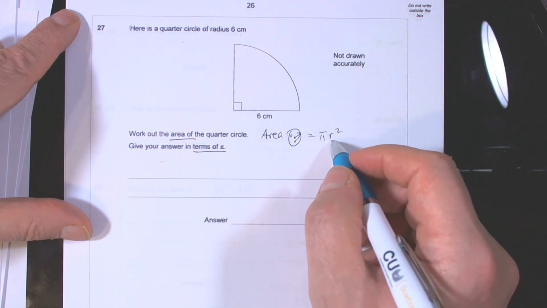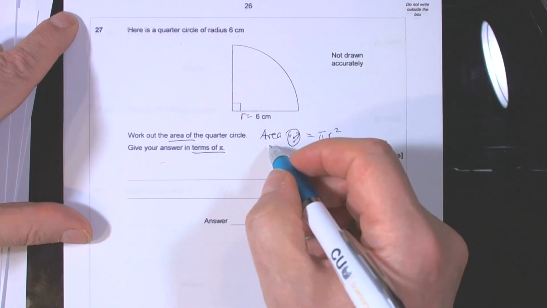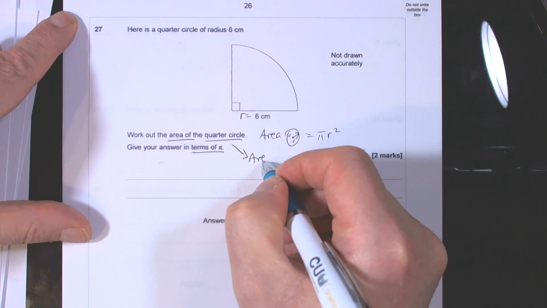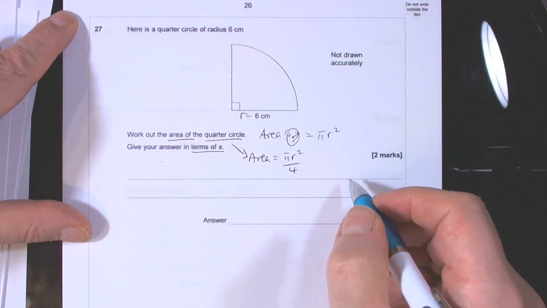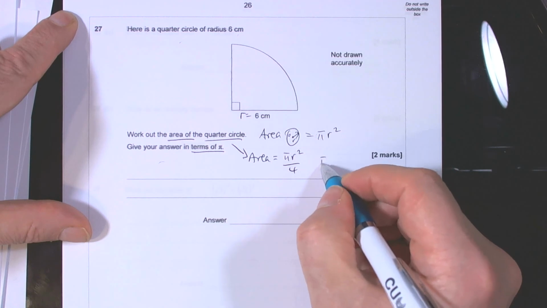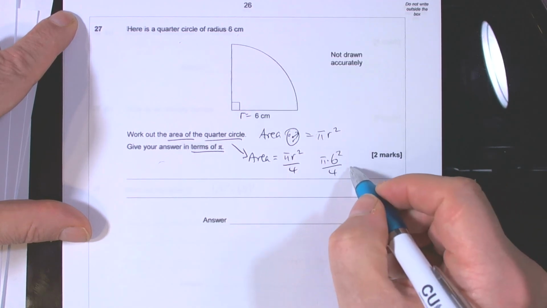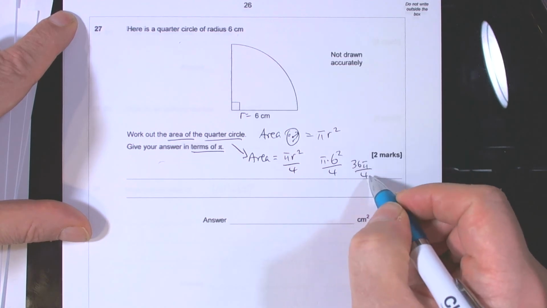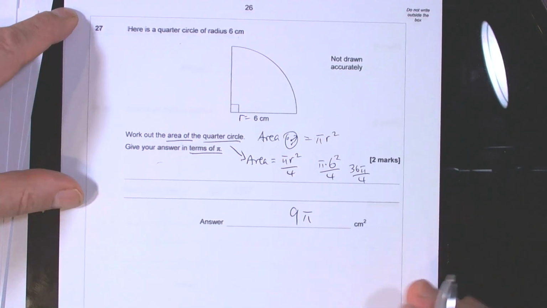Do we know the radius? Yep, we know the radius is equal to 6 centimetres. We want a quarter circle, so the area will be the full circle divided by 4. So we have pi times 6 squared divided by 4. Well, we know 6 squared is 36, so that's 36 pi divided by 4, and 36 divided by 4 is 9, so the answer will be 9 pi.